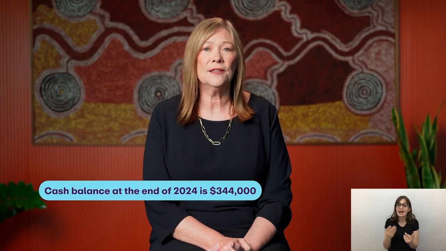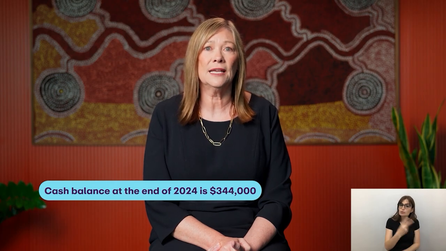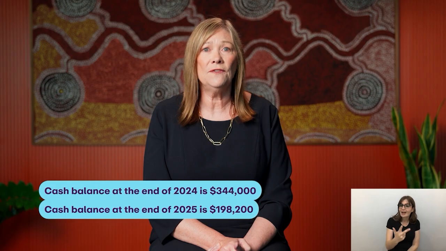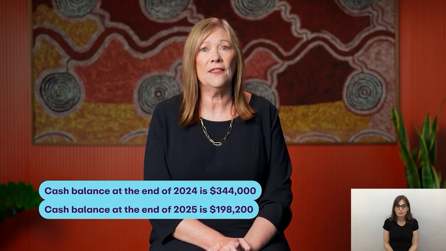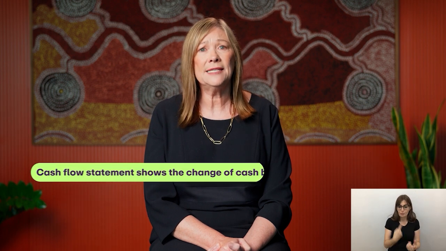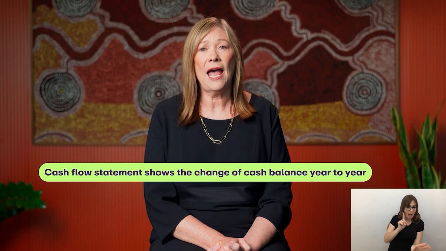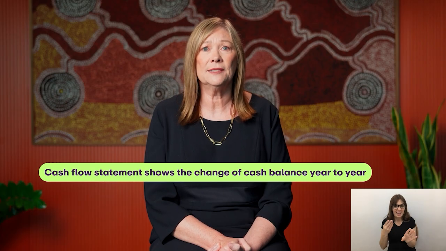It further shows that the balance at the end of the 2025 year is $198,200. These same two numbers appear on the last line of the cash flow statement. Put another way, the statement of cash flow explains how we got from last year's cash balance to this year's cash balance.